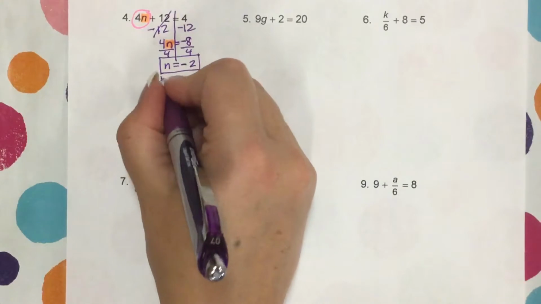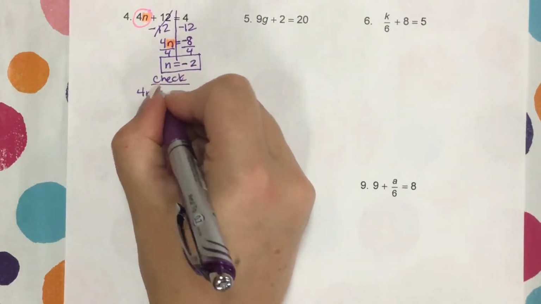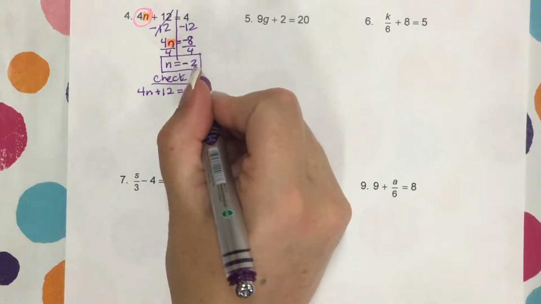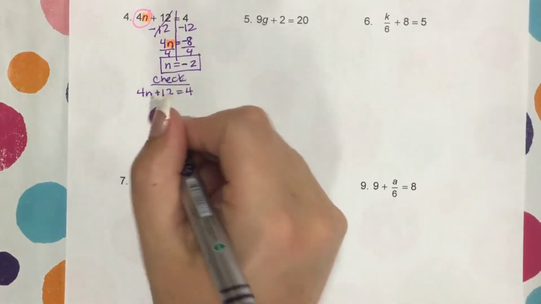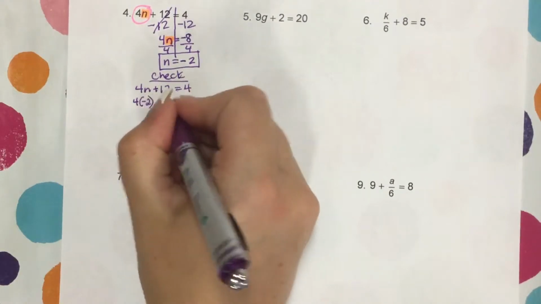Now we're going to check it. So write the word check. Write your original equation: 4n plus 12 equals 4. We're going to sub in negative 2 for n. Now, whenever you sub in a negative number, you need to put it in parentheses. So if you didn't put in parentheses, go back and put it in parentheses.